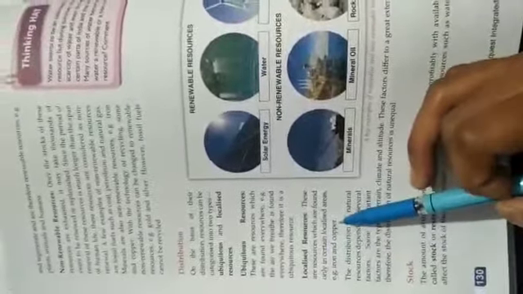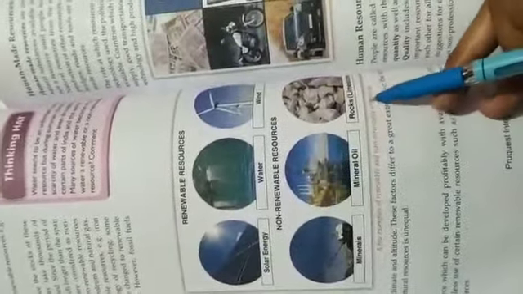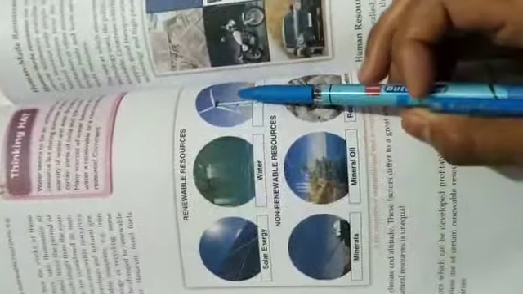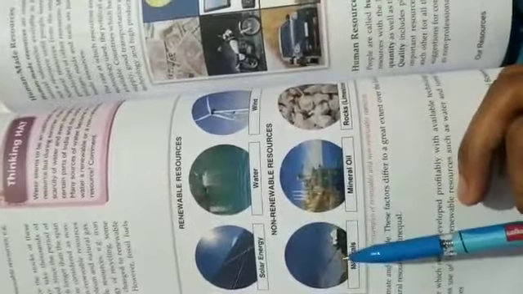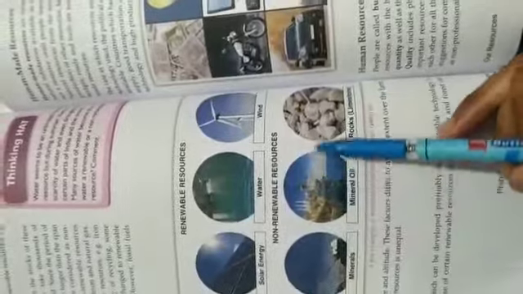Then localized resources. These are resources which are found only in certain localized areas. Example, iron and copper. Look at this picture. A few examples of renewable and non-renewable resources. First shows the renewable resources: solar energy, water, wind. All these three things are renewable resources. And second we have mineral oil, rocks. These are non-renewable resources. Okay.